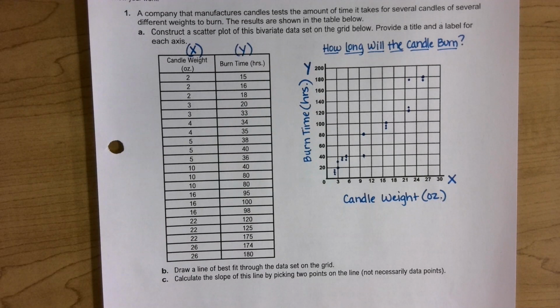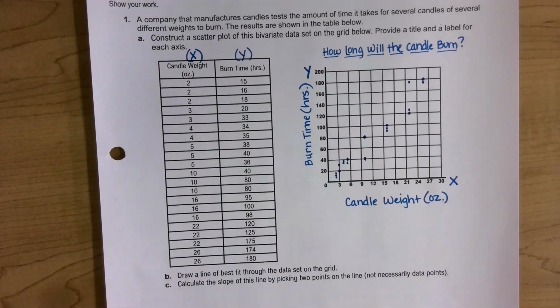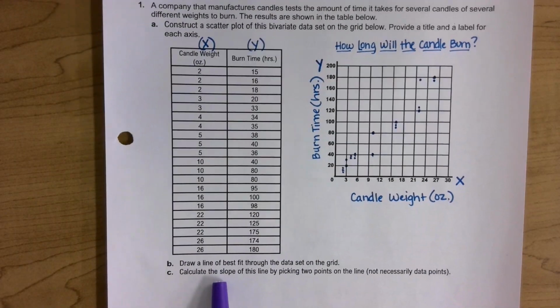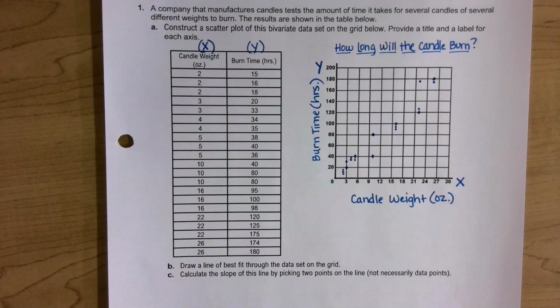did the best I could. So do the best you can. And then using a straight edge, we're going to do B, draw a line of best fit through the data set on the grid.